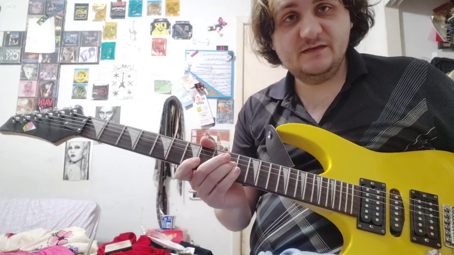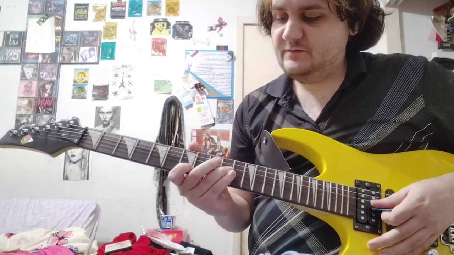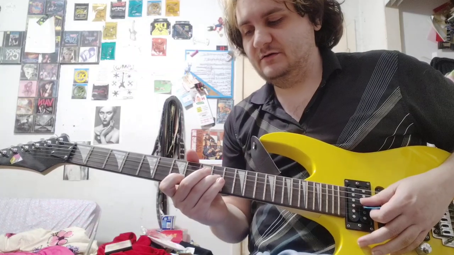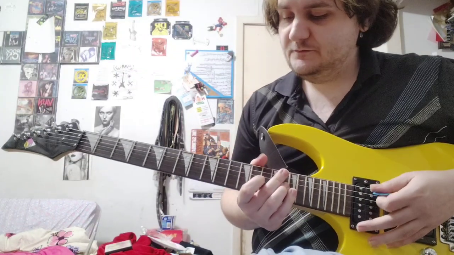So if you like the key of E, just move it down there and try it over there. It might be a little bit easier down there with those slightly bigger frets. Totally up to you.